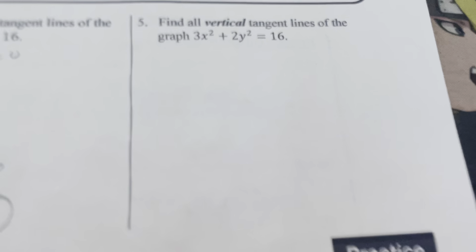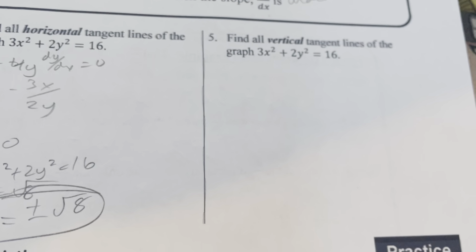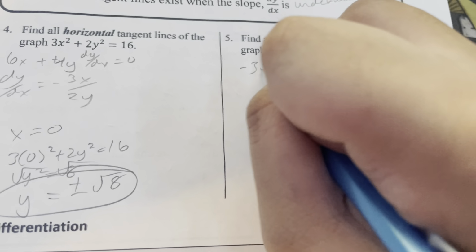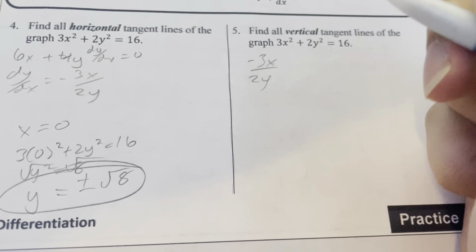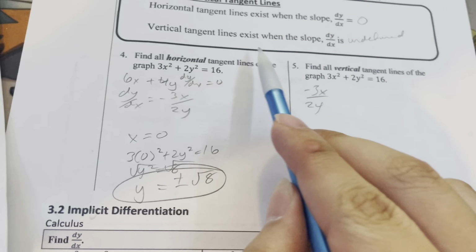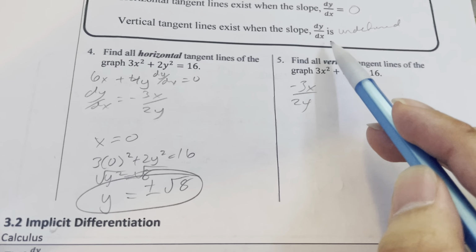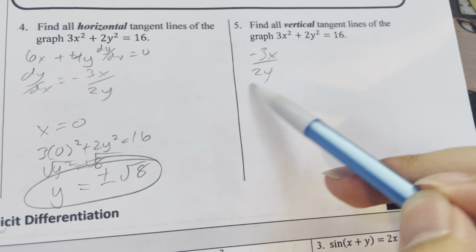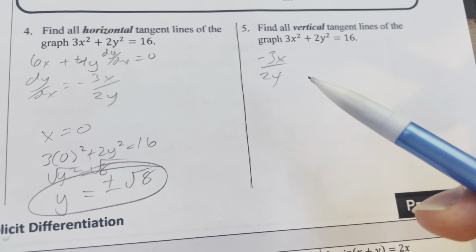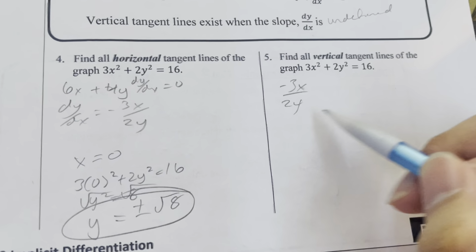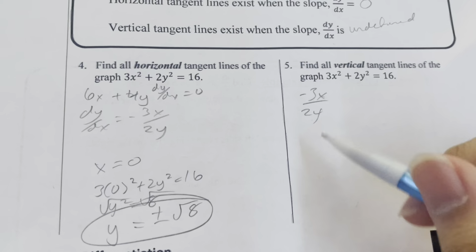Now number 5, find all vertical tangent lines of the graph. First, we start by finding the derivative. In this case, we already know that it's negative 3x over 2y. And we know that vertical tangent lines exist when the slope dy dx is undefined. To make it undefined, the denominator, the y value, has to equal 0. So since y equals 0, we'll plug 0 back into the equation.